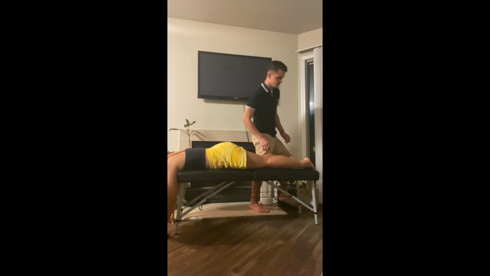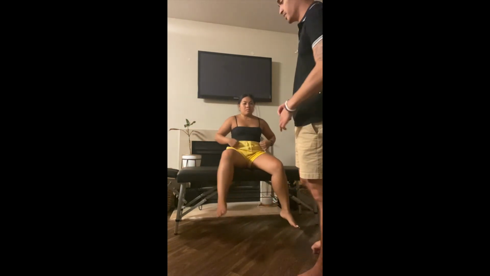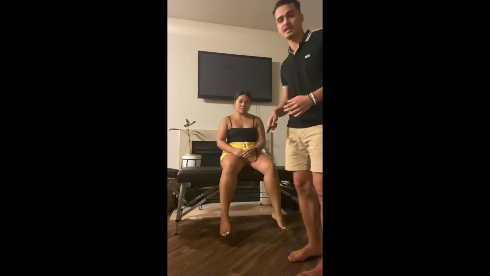Okay, now can you sit down facing the camera. This is my reflex hammer. The reflex associated with this test is the Achilles reflex. So relax your foot. I'm going to be holding it, palpating the Achilles tendon, and hitting it with my reflex hammer. So that's the Achilles reflex.